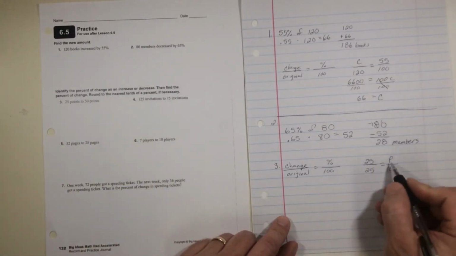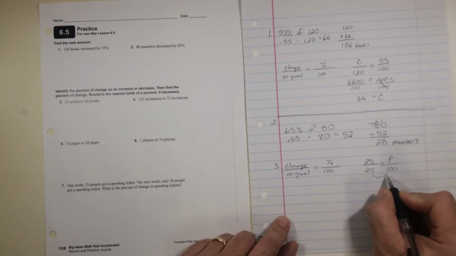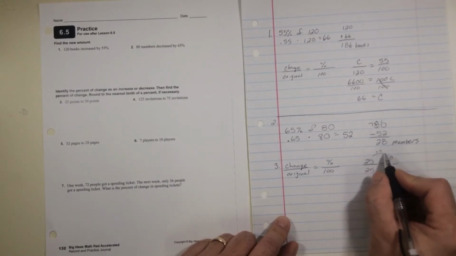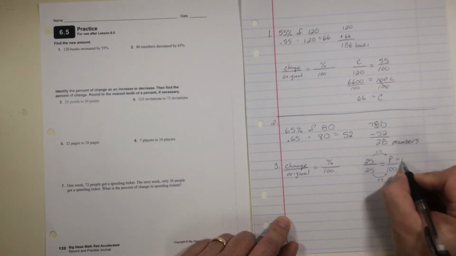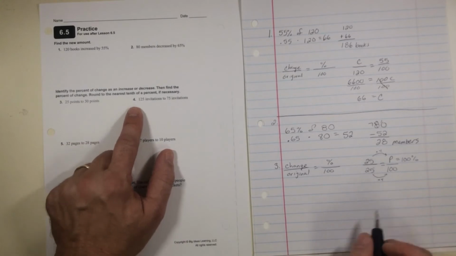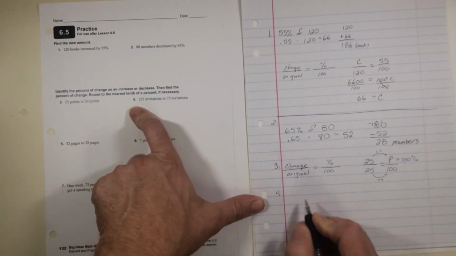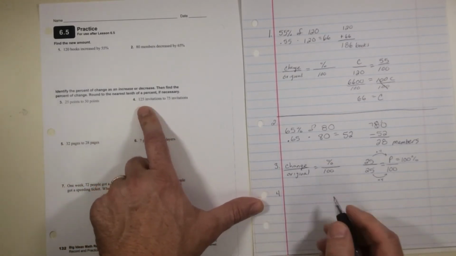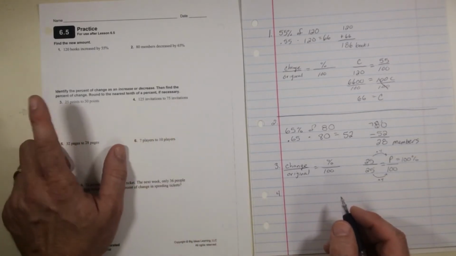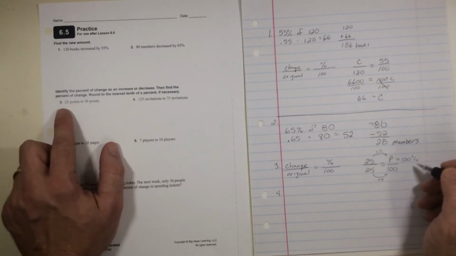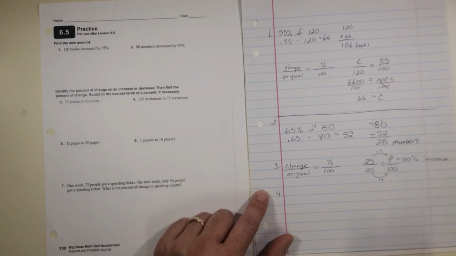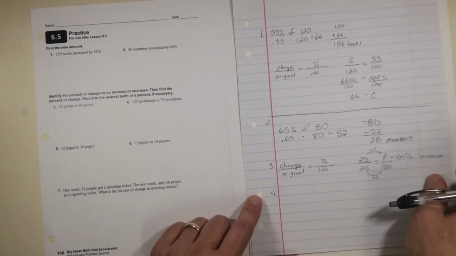Well, I could do cross products, but here I can see I just multiply by 4 here. So I multiply by 4 here. And 25 times 4 is 100. Percent equals 100%. Number 4. I'm going to use this same equation. 125 invitations to 75 invitations. Oh, going back to this one, it's 100% and it went up. So I do have to write increase. Increase. 100% increase.